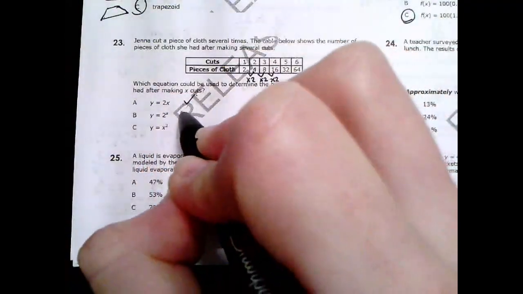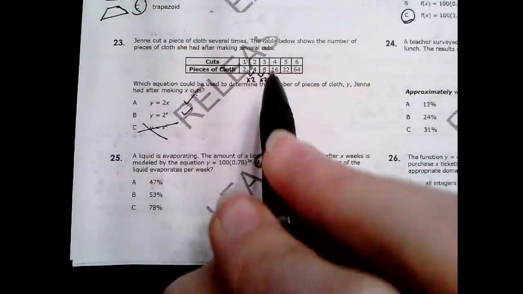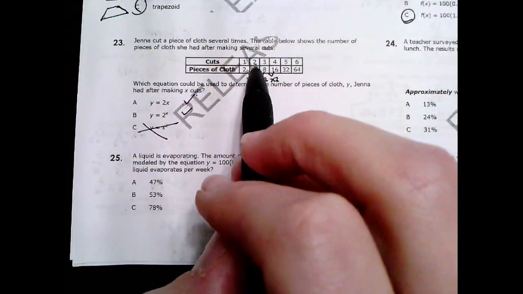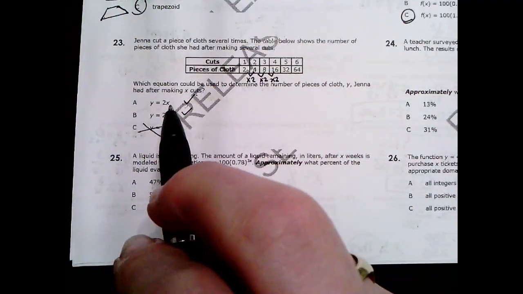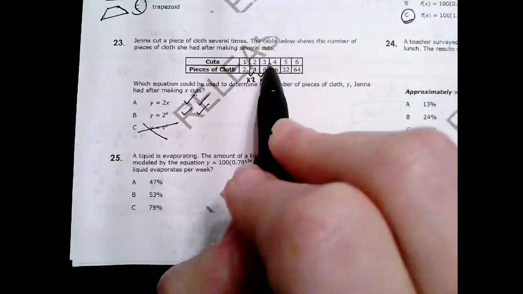If I plug 1 in for X, A will work. And if I plug 1 in for X, 2 to the first power, B will work. If I plug 1 in for X for C, it's not going to work. It's going to get me 1 squared, which is just 1. So it's not C. Let's plug in 2 cuts. If I plug 2 into A, I'm going to get 4 pieces of cloth, which works. If I plug 2 in for B, I'm going to get 4 pieces of cloth, which works. So we're still tied. Now here's the kicker.